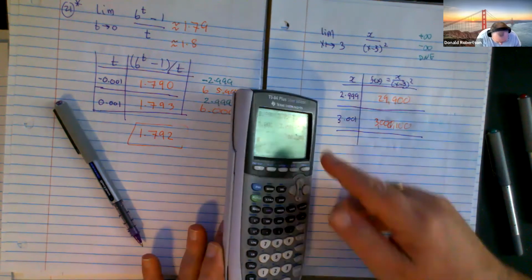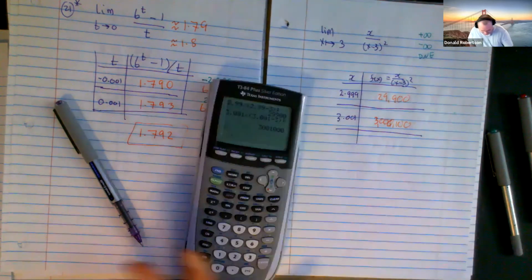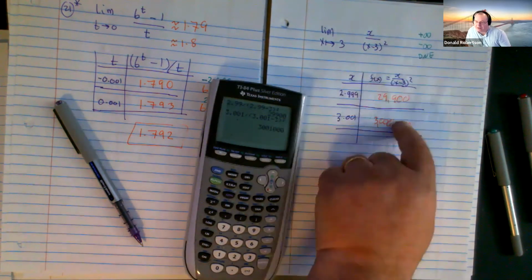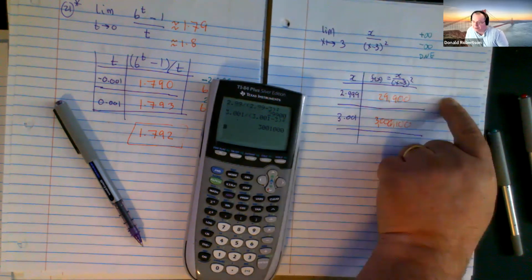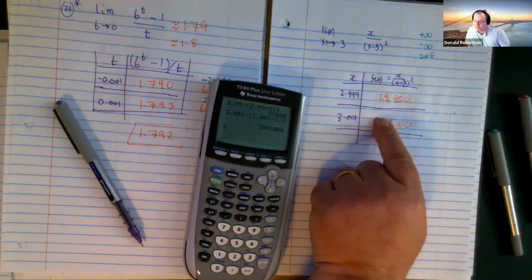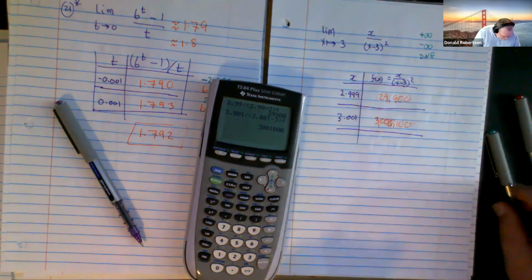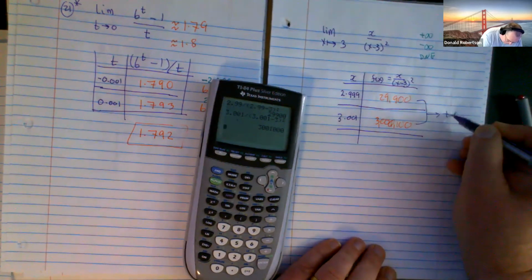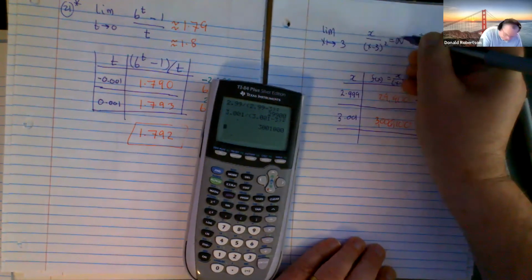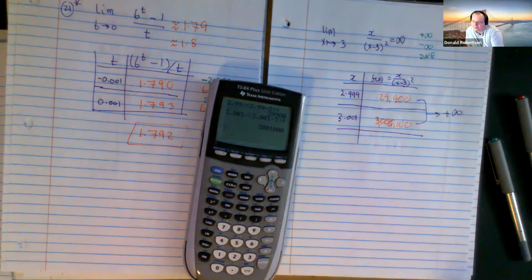Oh, I only put 1.9 there, but that's fine. I got everything I need to know here. Isn't this going to just get bigger and bigger and bigger and positive? Conclusion: it's infinite. Does that seem reasonable?